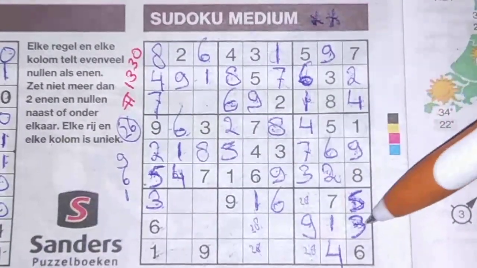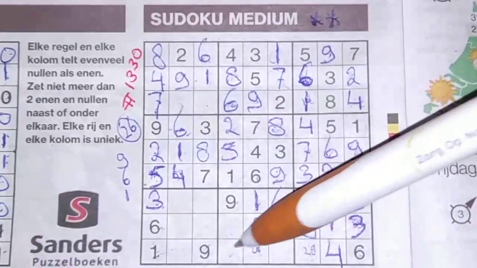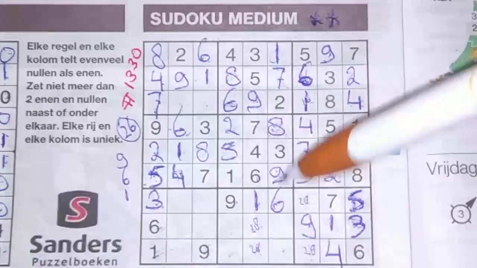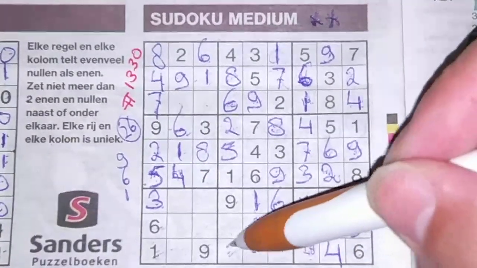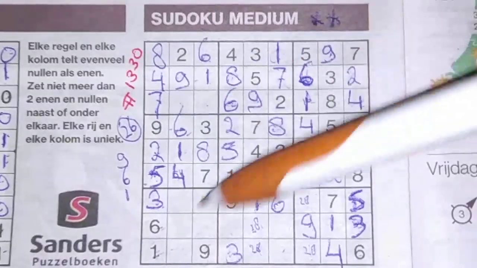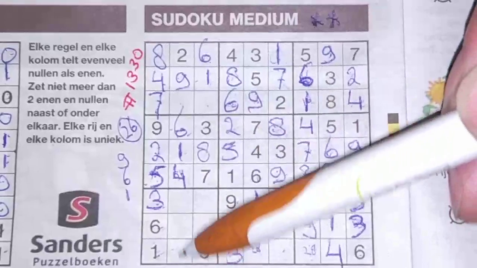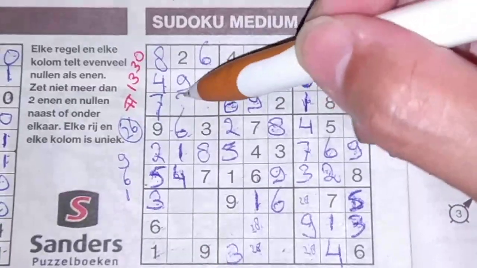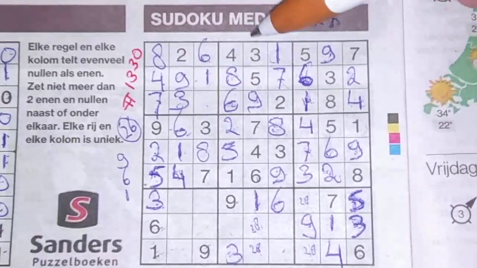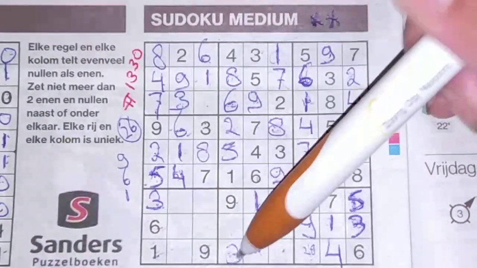3 in this row, 3 in a row below. So in the last row, the only 2 places for the 3 should be here or there. Look, we have already a 3 there, so no 3 there. 3 should be there. 3 in this column, 3 in the third column. So in the column between, the only place for the 3 should be there. And all the 3's are used, I can see.